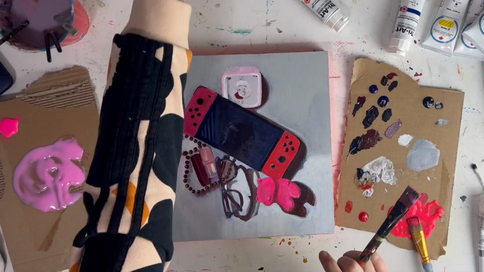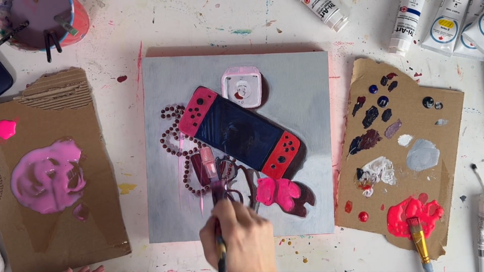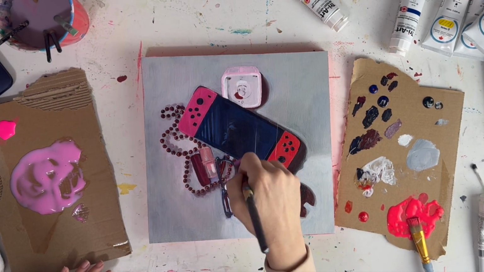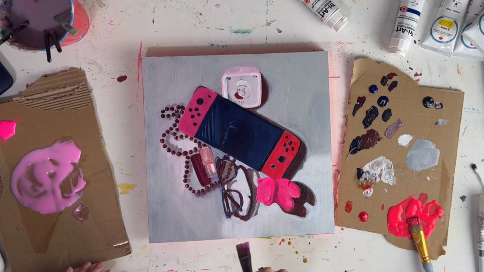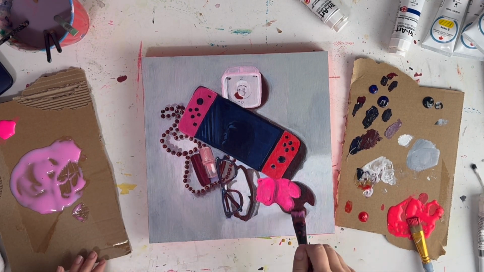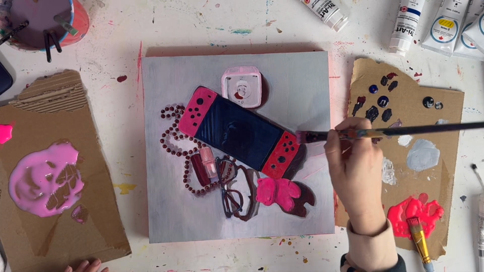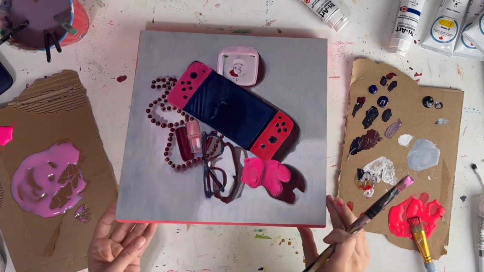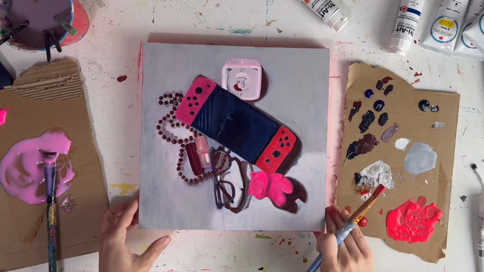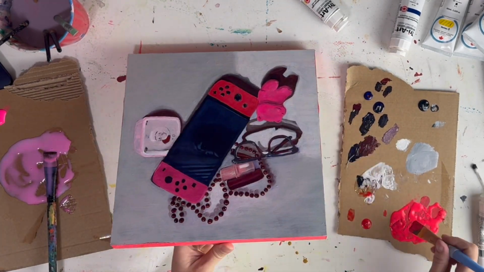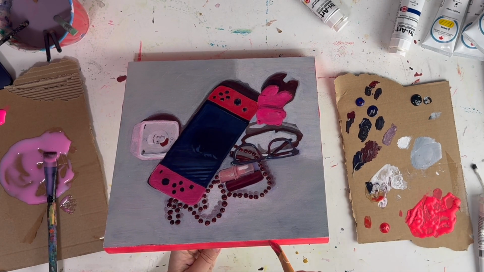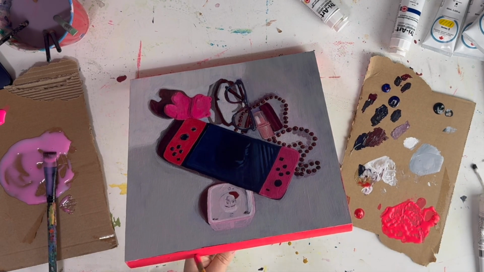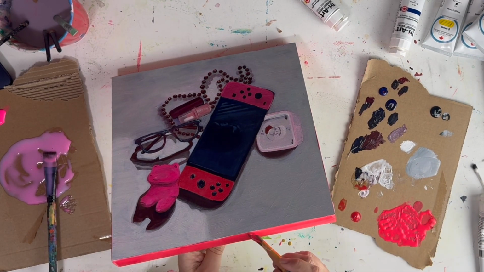Okay, so my final tip is to pay attention to the details. At this point, I felt like I was done. I ended up making a bunch more changes though. I decided to glaze a light pink glaze over top of my painting so that I could warm everything up and brighten everything up a bit. And then also, don't forget about the edges. I thought it would be cool to have a pop of red on the edges.